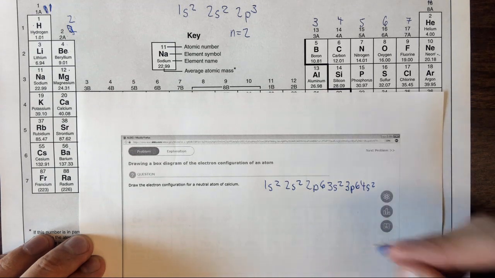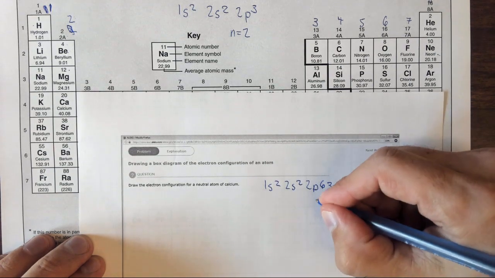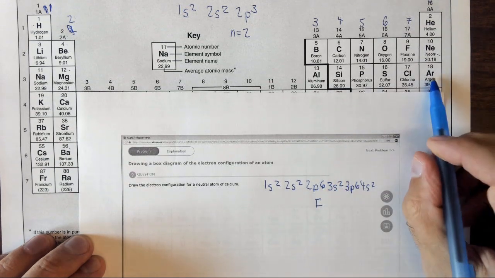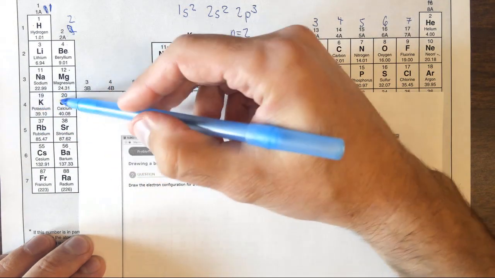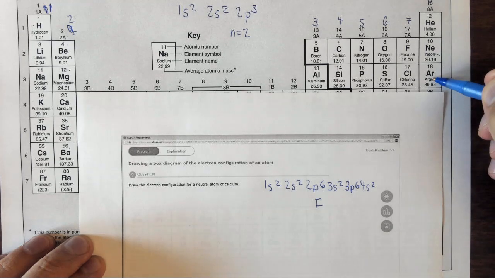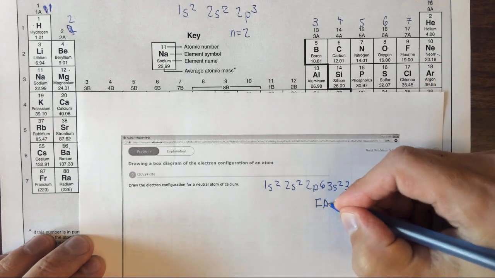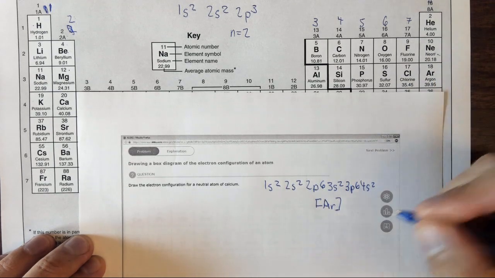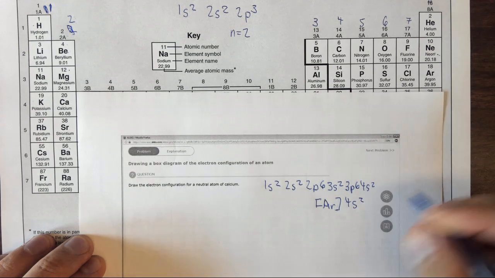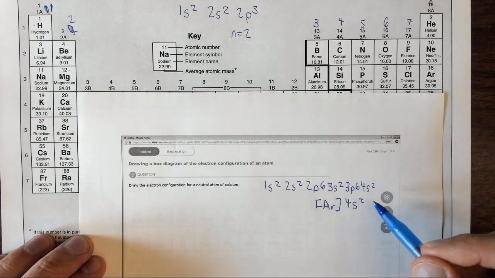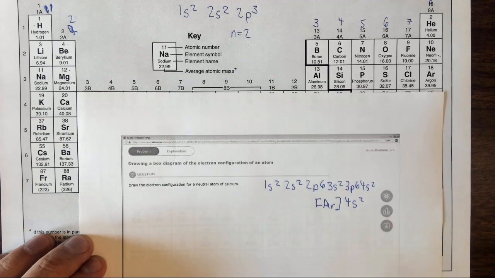Note that you are allowed on an exam, for example, to write this as a noble gas, one period above it. So calcium's in period 4, go to the noble gas in period 3, argon in brackets, and then 4s2. That won't work to solve this problem because we need all the electrons, but that will work in general.